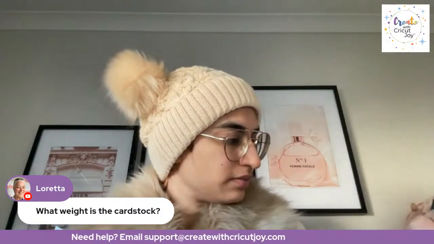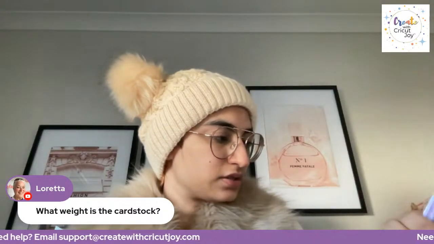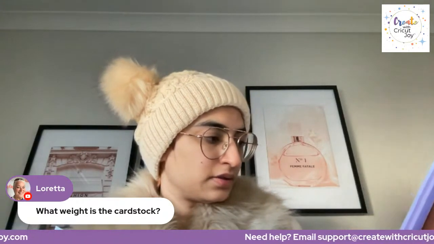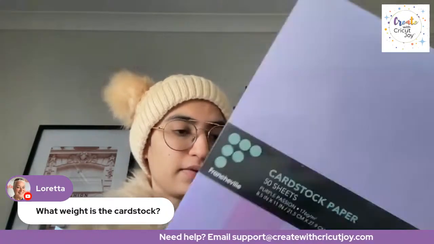This is a medium weight. It's 176 grams. Yeah, that's the only information they have given here. It's 176 grams. And it's the letter size one. So the medium weight cardstock that you get at Michael's, it's a similar packaging. I've seen it in some of the stores. It's a similar packaging, so that works best for most of the 3D layered projects.